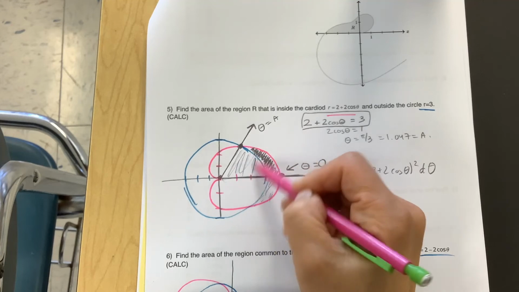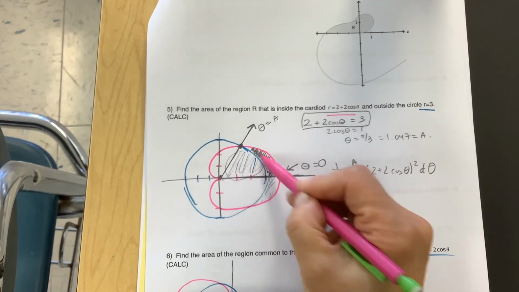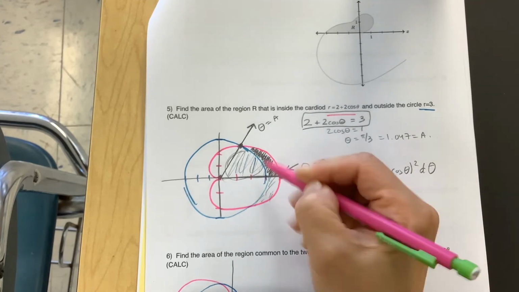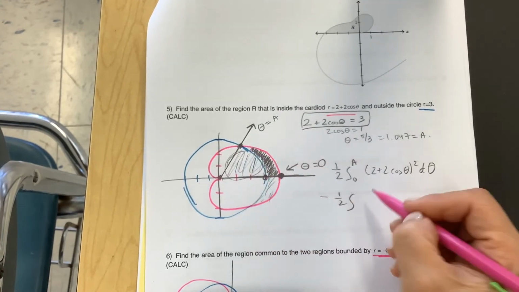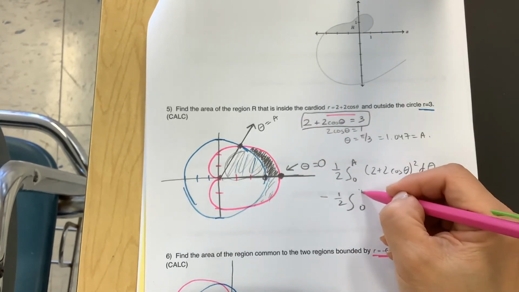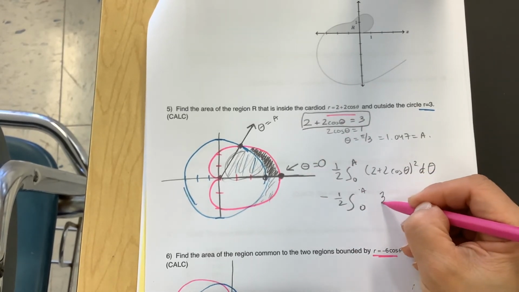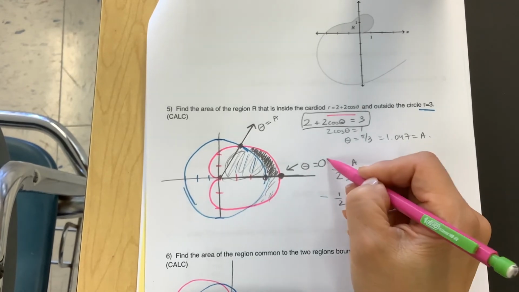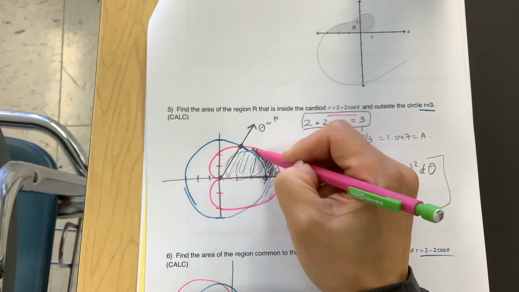And that will give me all of this, but I need to subtract off this blue region. So I'm going to subtract off the circle from the same bounds, 0 to A of r squared d theta, and that will give me this region.